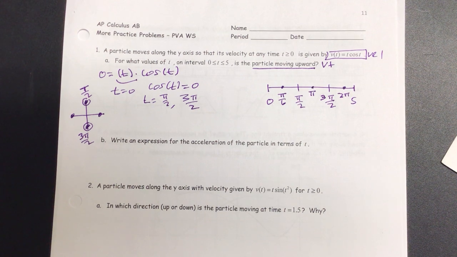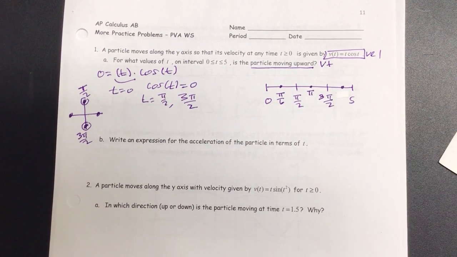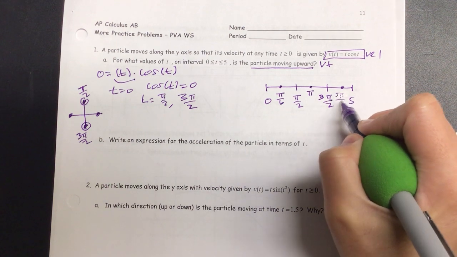No, 2 pi wouldn't work, because 2 pi is going to be over 5. So that's not within the range. Could we do maybe 5 pi over 3? Would 5 pi over 3 work? Yeah, should.